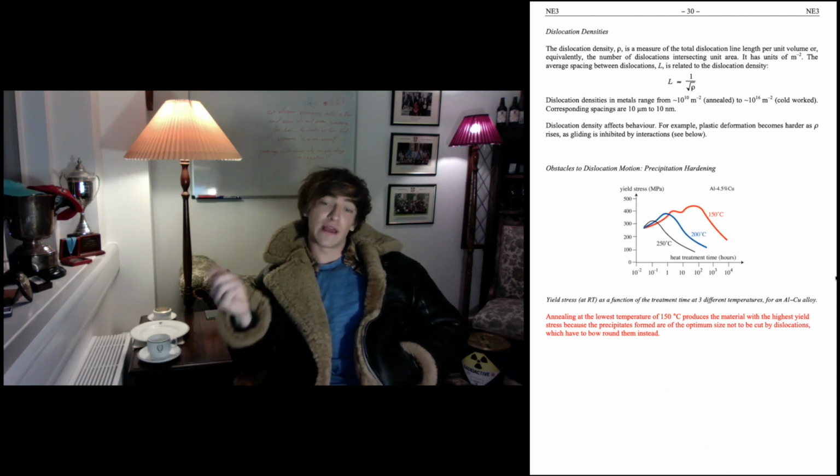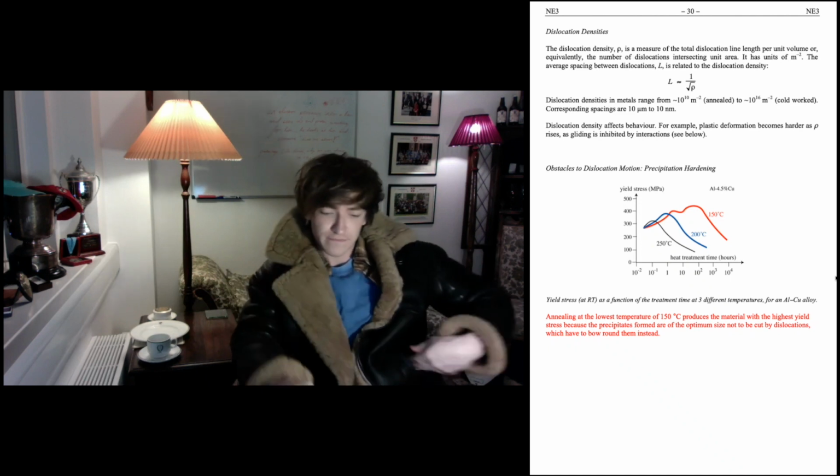So the optimal size found in this graph, for the heat treatment of around 150 degrees Celsius, is at the point where there is greatest resistance to dislocation motion, where bowing and cutting are equally favourable or unfavourable. And we'll go into more detail on precipitates when we come to lecture 4.